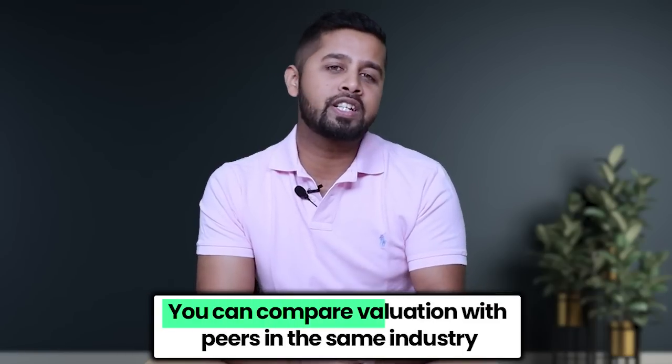Second, you can compare valuation with peers in the same industry. For example, here you can compare TCS PE with Infosys PE. So TCS PE is 28 and Infosys PE is 21.7. It means TCS commands a premium as compared to Infosys.